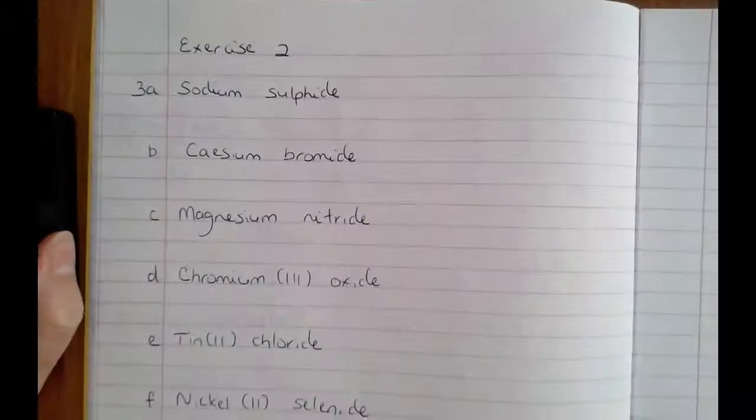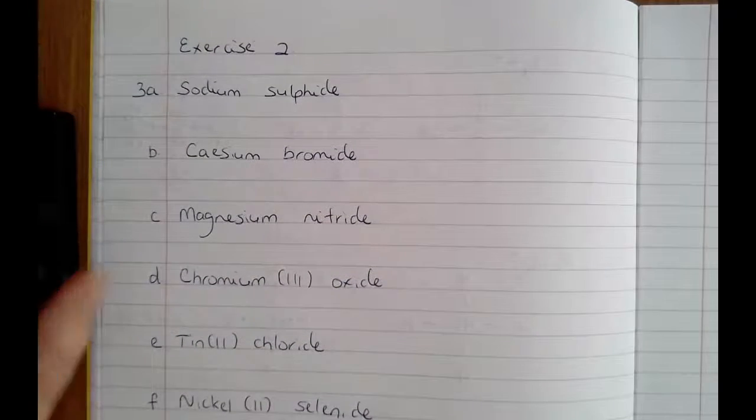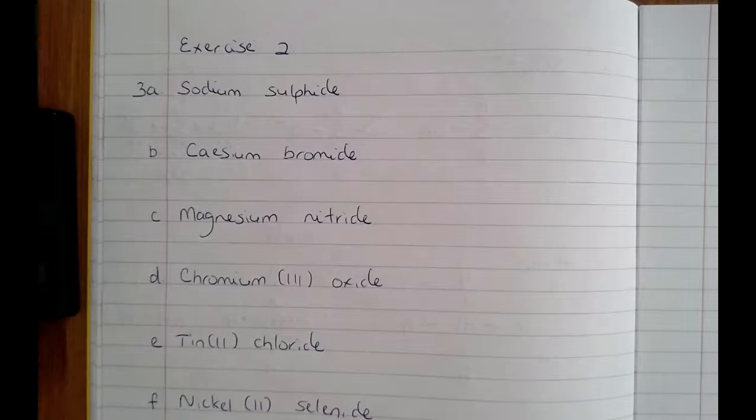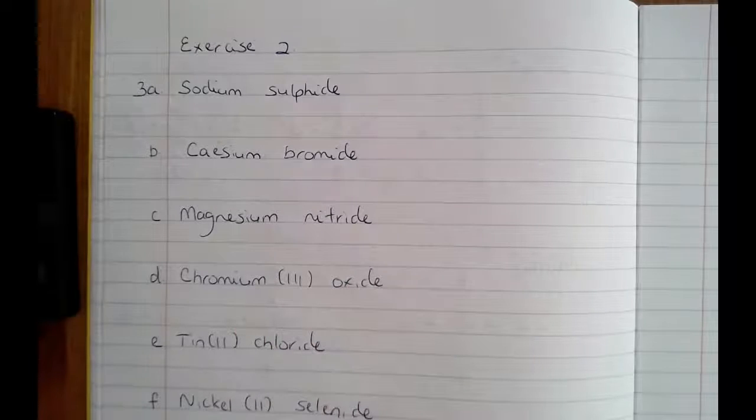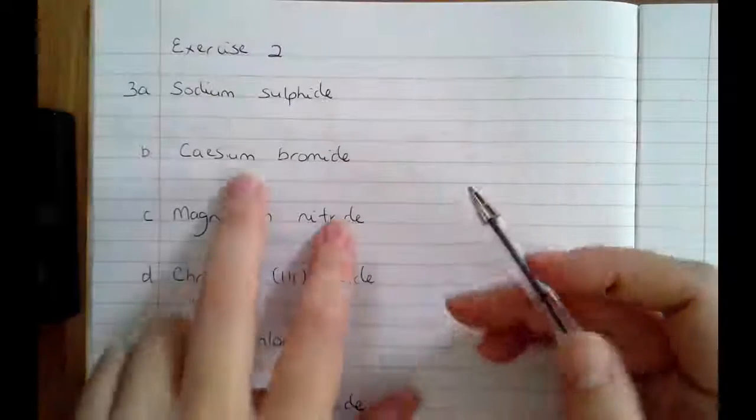So these are the answers to exercise 2 on 5.2, but I'm only going to go through question 3. The rest of the answers you'll be able to just read from the answer sheet. In question 3, you're asked to write the formulas of a number of different ionic compounds. I'm just going to go through how to do that.